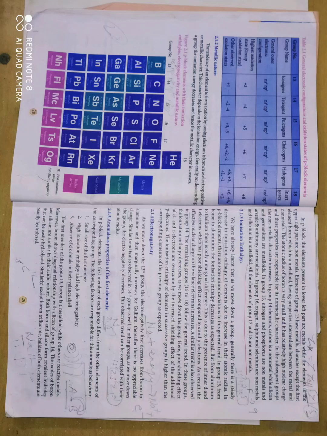This is due to the presence of inner d and f electrons, which have a poor shielding effect. What is the shielding effect? Between the nucleus and the outermost shell, many inner shells are present, so the attraction between the nucleus and the outermost electron is shielded by the inner shells. That is the shielding effect. The inner d and f electrons have a poor shielding effect compared to s and p electrons. As a result, the effective nuclear charge on the valence electron increases.